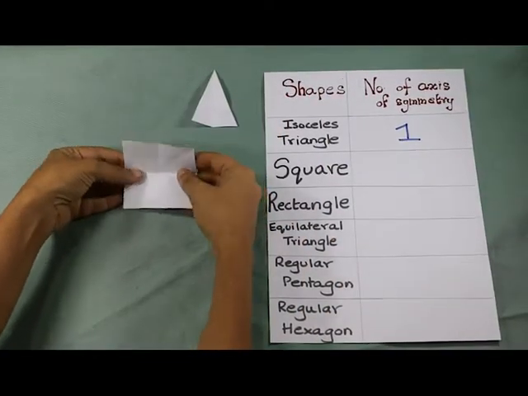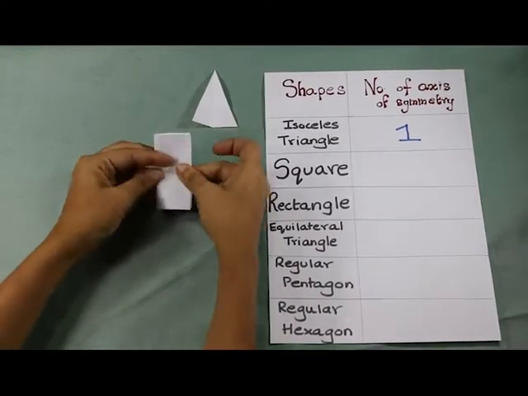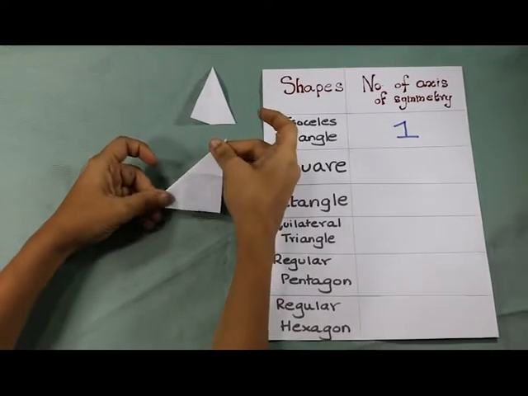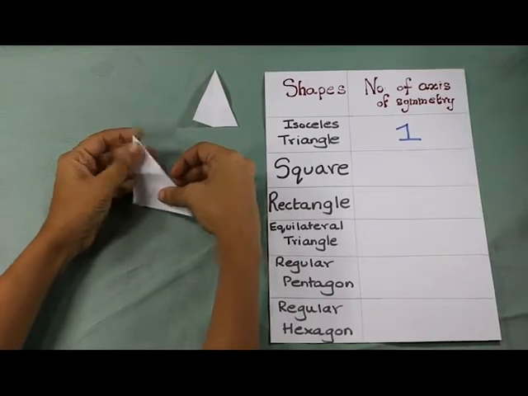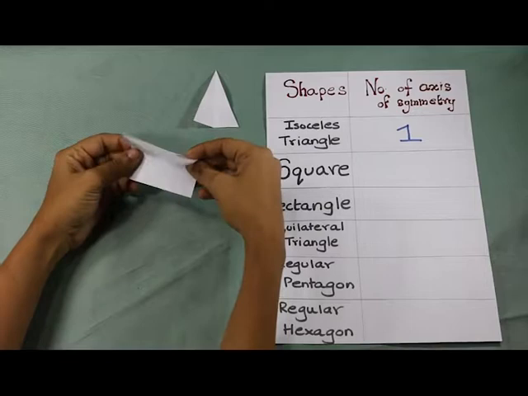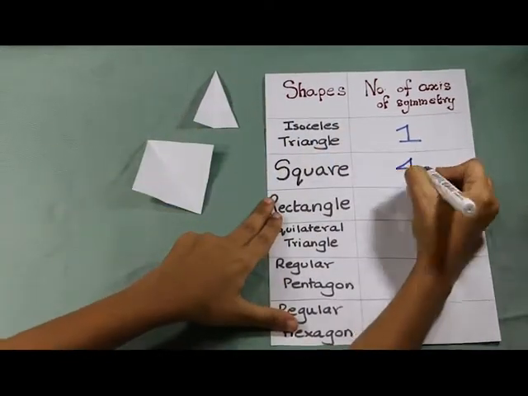Let's now look at a square. When we fold the square horizontally, vertically, or diagonally, the sides of the square overlap perfectly. As you saw, the square has 4 axes of symmetry.